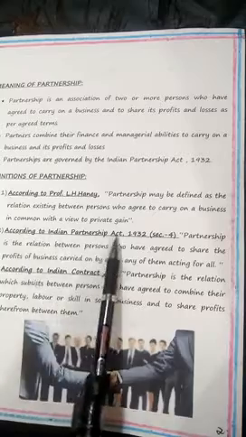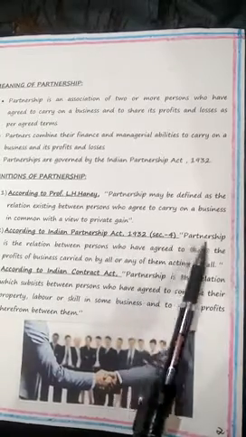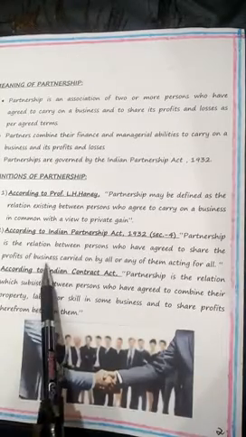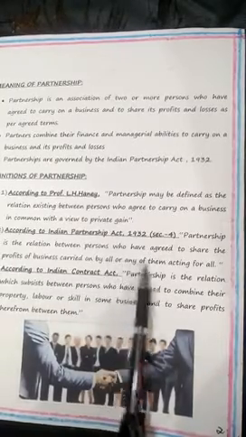Partnership according to Indian Partnership Act of 1932, Section 4. Partnership is a relation between persons who have agreed to share the profits of business carried on by all or any of them acting for all.